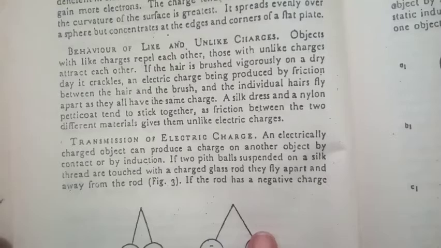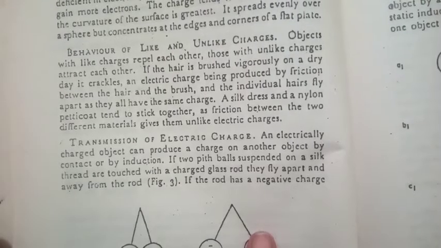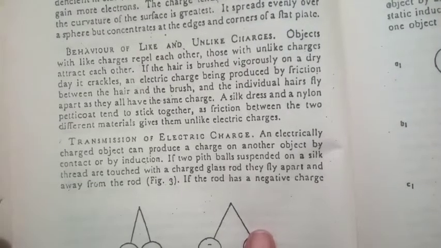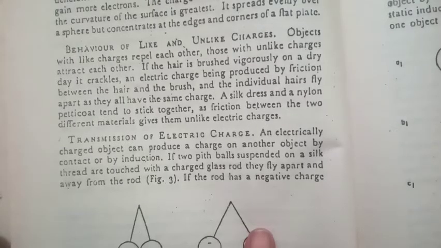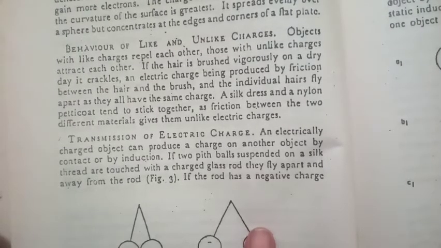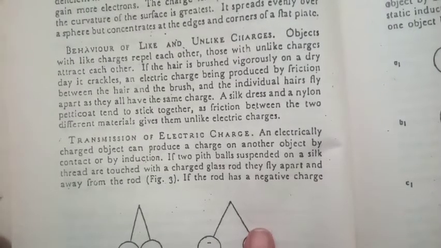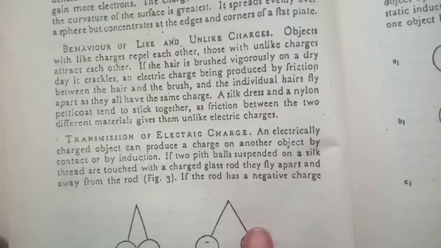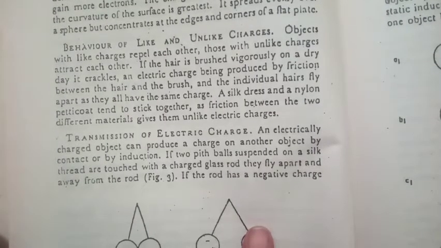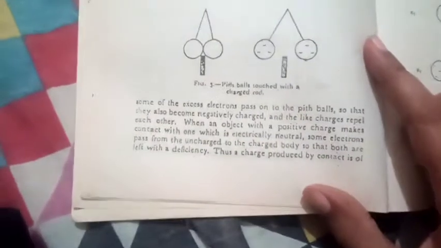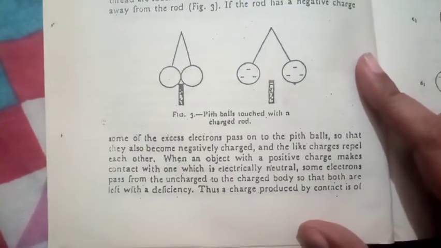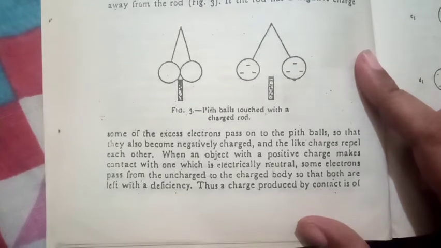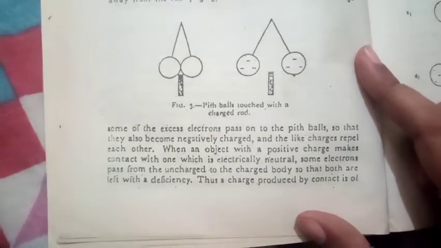Transmission of electric charge. An electrically charged object can produce a charge on another object by contact or by induction. If two pith balls suspended by a silk thread are touched with a charged glass rod, they fly apart and away from the rod. If the rod has negative charge, some of the excess electrons pass onto the balls so that they also become negatively charged, and the like charges repel each other.